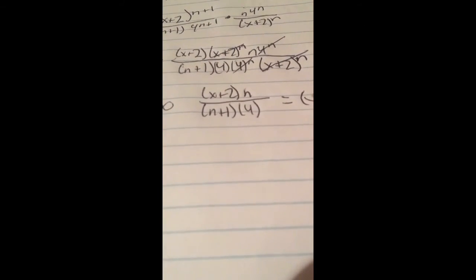Limit n to infinity of (x+2) times n on top, and we have (n+1) times 4 on the bottom. So the next step is to move the x+2 out in front of the limit so we can apply the infinity.